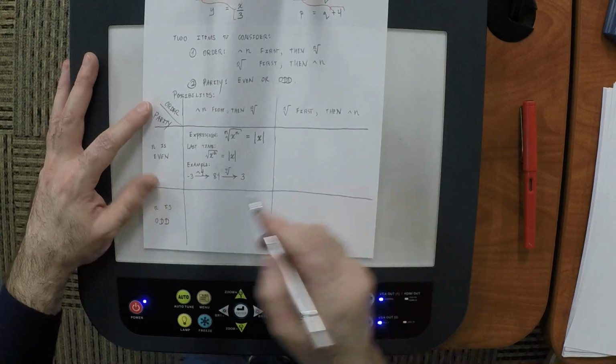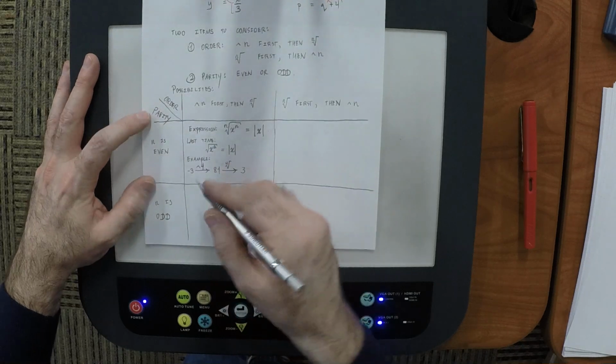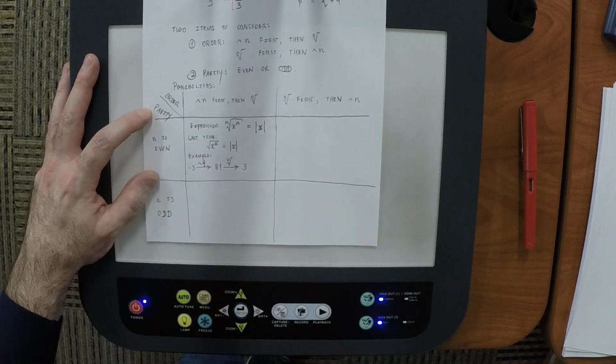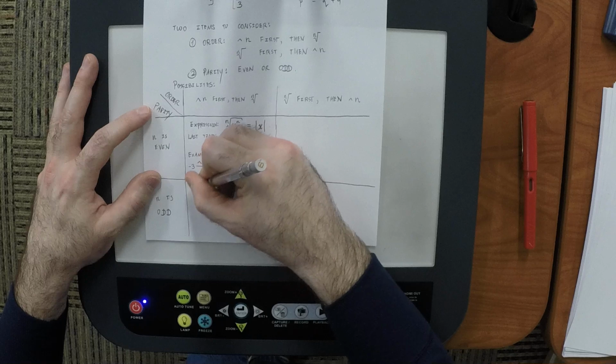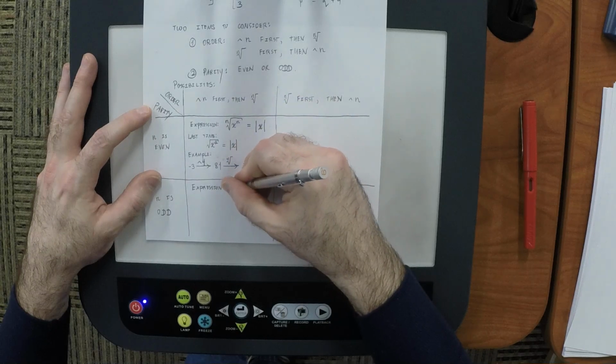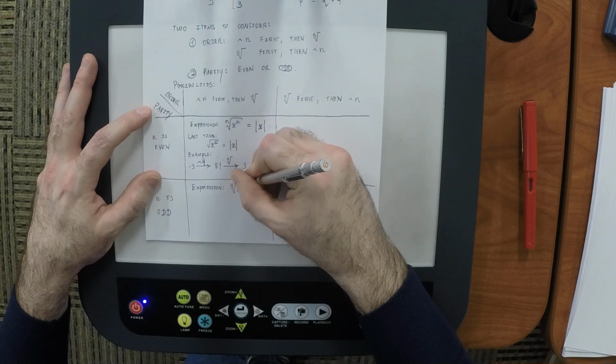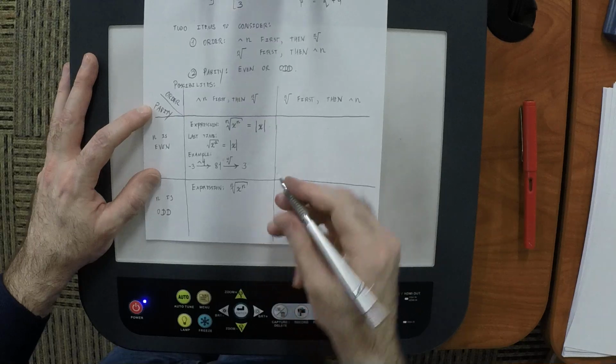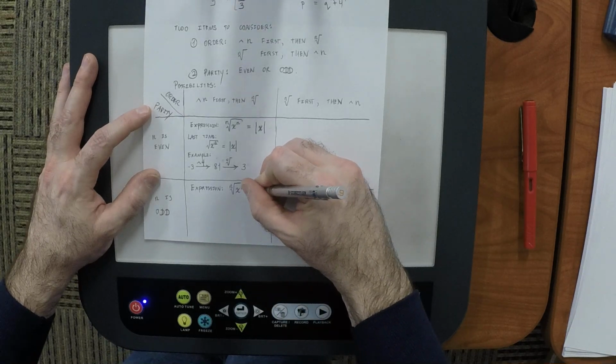Okay. Now, if we do exponent first, but the exponent is odd, then this still looks the same. So nth root of x to the n. But now, do those cancel?